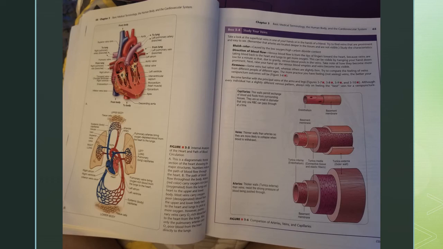B. The path of blood flow throughout the body. Arteries, red color, carry oxygen-rich blood, oxygenated from the lungs and heart, to the upper and lower body. Most veins carry oxygen-poor or deoxygenated blood from the upper and lower body back to the heart and lungs to pick up more oxygen. However, pulmonary veins carry O2-rich blood back to the heart from the lungs. Also, only the pulmonary arteries carry O2-poor blood from the heart directly to the lungs.